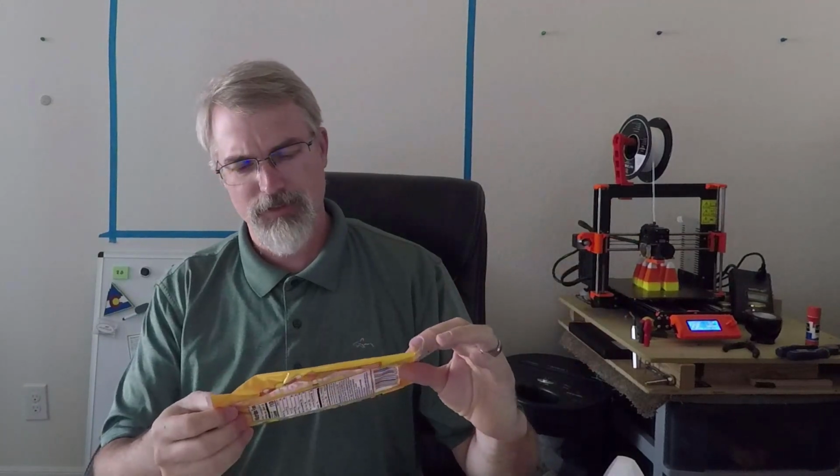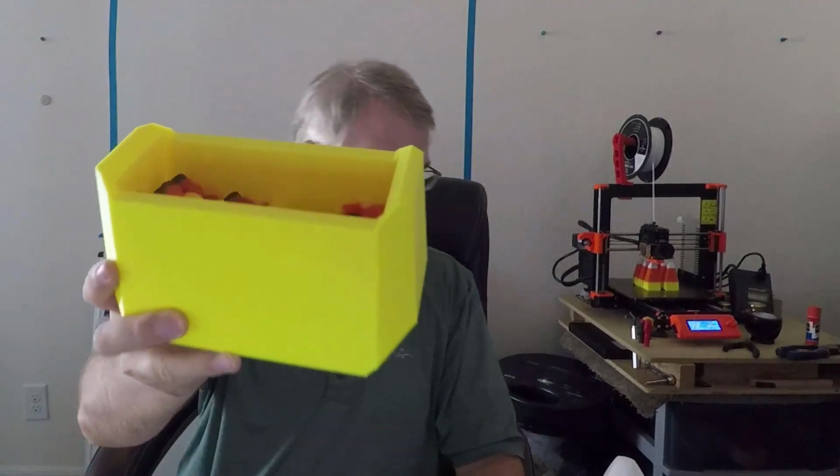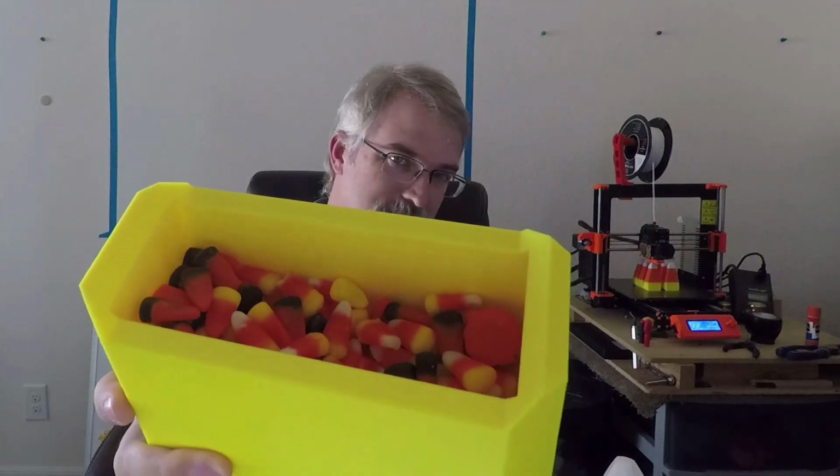Now, important details. How much candy can it fit? So what I did is I went out this morning and I bought some candy corn, which actually was a little hard to find this year. I had to go to a couple of stores before I found it. But this is an 11-ounce pack. And filling up this candy dish, the bottom, it's about 1 1/3. So the bottom can hold about 14 ounces, just fine, of candy.